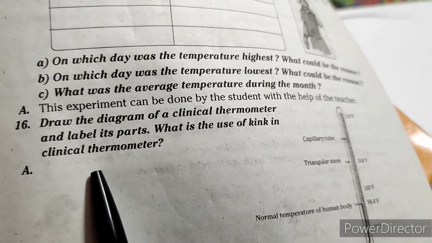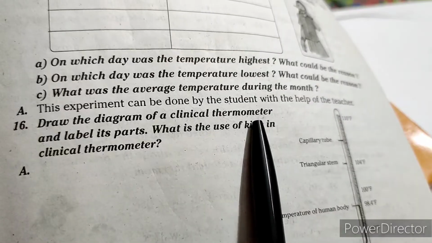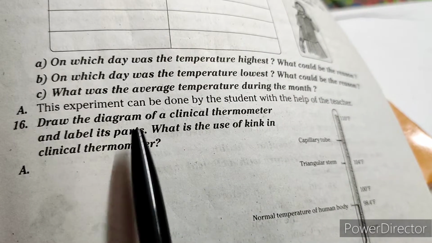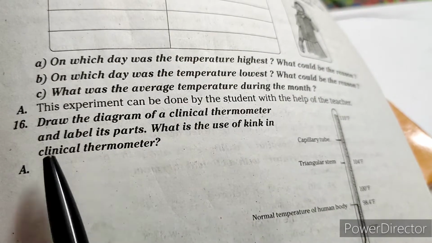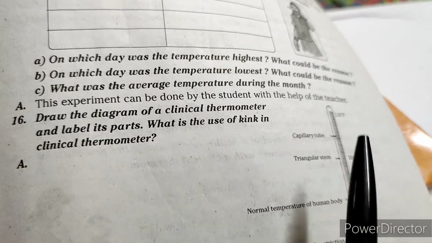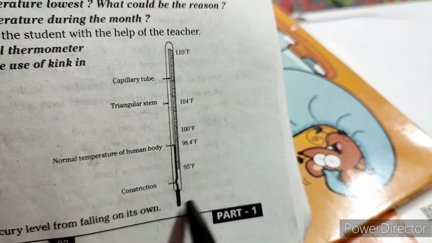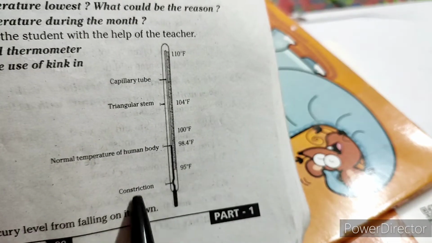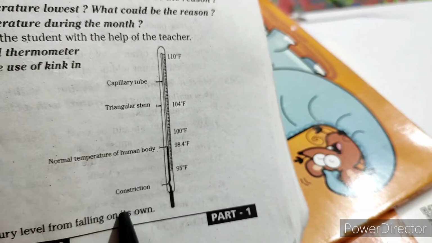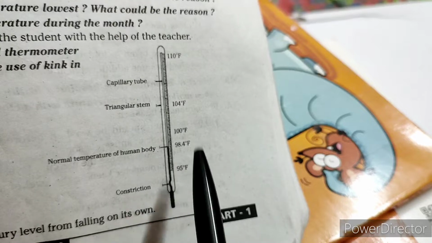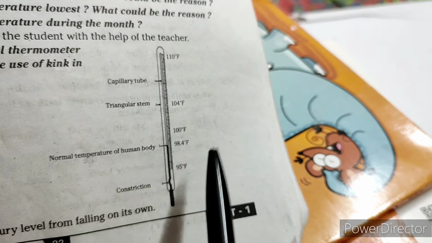Next, draw the diagram of a clinical thermometer and label its parts. What is the use of kink in the clinical thermometer? So this is the clinical thermometer. You have the picture in your textbook. So draw the picture and label all the parts. You label everything and mention the temperature.